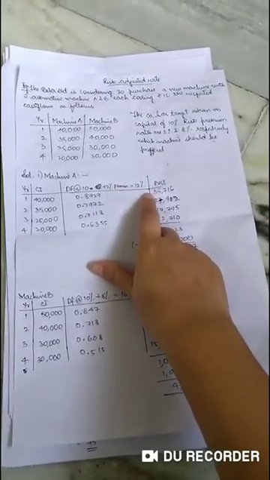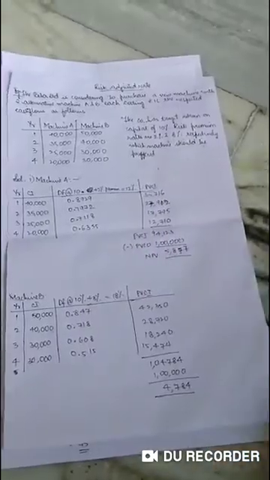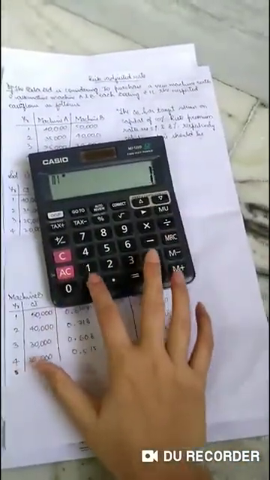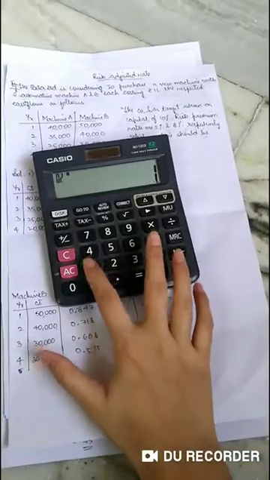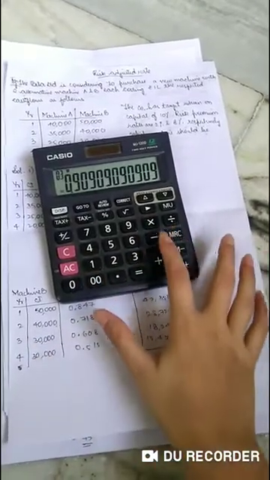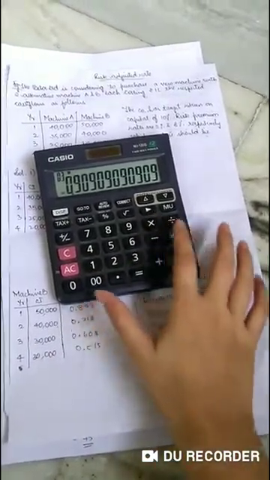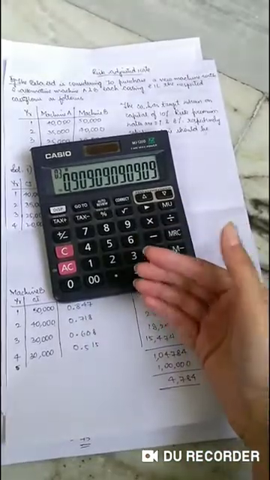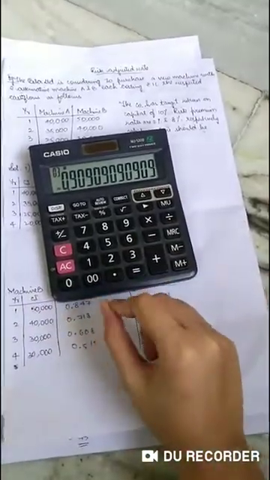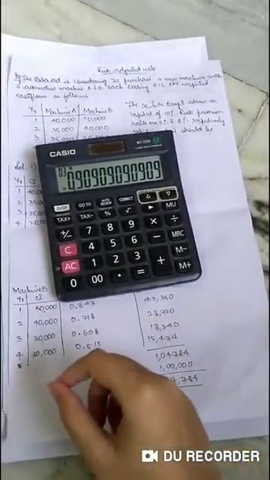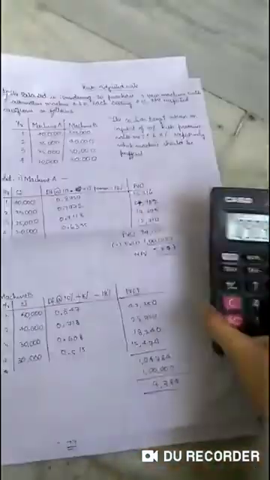Now how do you get this 12%? You already know how to calculate, right? For example, for 10%, what do you do? 100 divided by 110. You get these values. Again, you keep on multiplying it over and over again, for each year. You can also take the table values which I have given to you, which will also be easy.